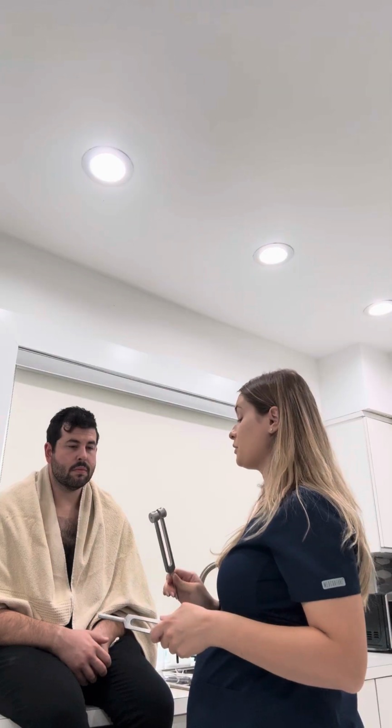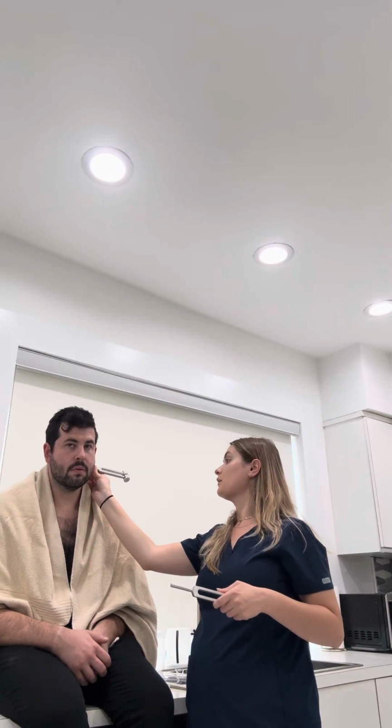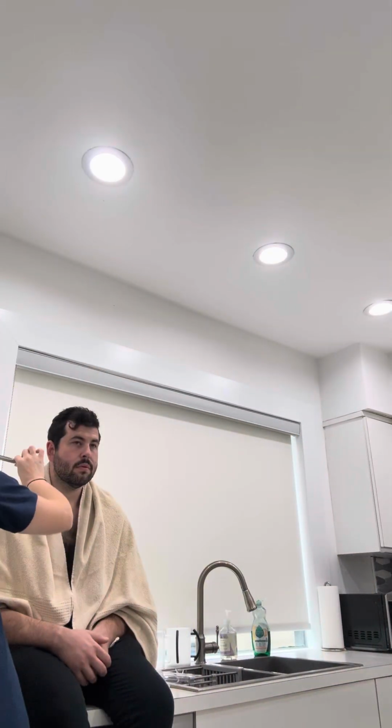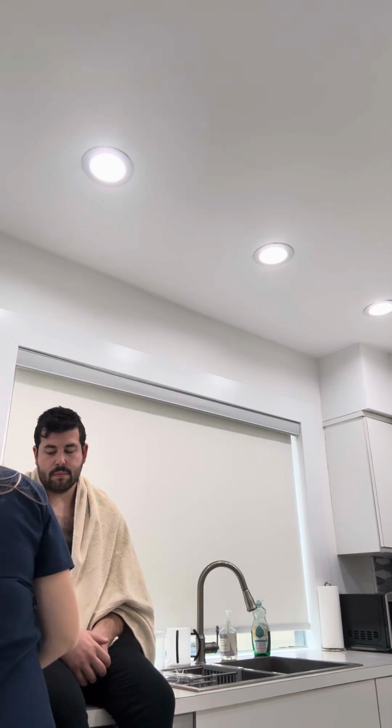The normal findings. Now I'm going to be striking the tuning fork again, placing it behind your mastoid process. Tell me when you stop hearing. No. Do you hear? Yes. Okay. Good. Same thing on the other side, behind your mastoid process. Yes. Okay, good. Air conduction is greater than bone conduction. These are normal findings.